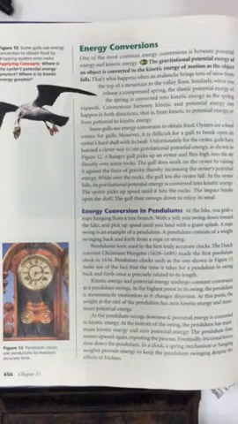Similarly, when you release a compressed spring, the elastic potential energy of the spring is converted into kinetic energy as the spring expands. Conversions between kinetic and potential energy can happen in both directions, that is, from kinetic to potential energy or from potential to kinetic energy.